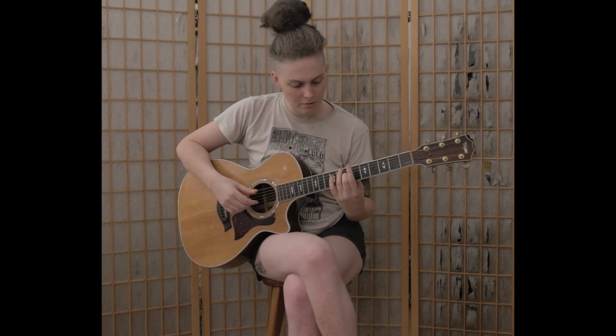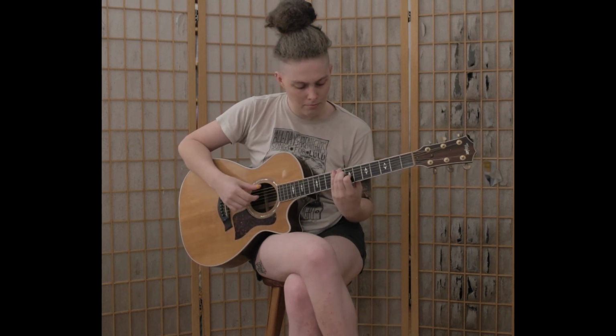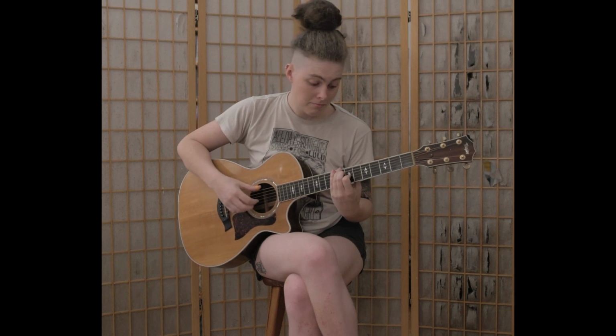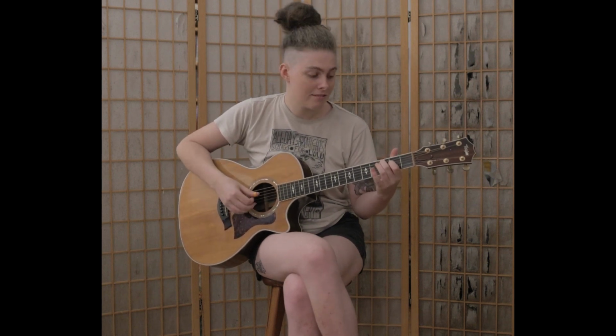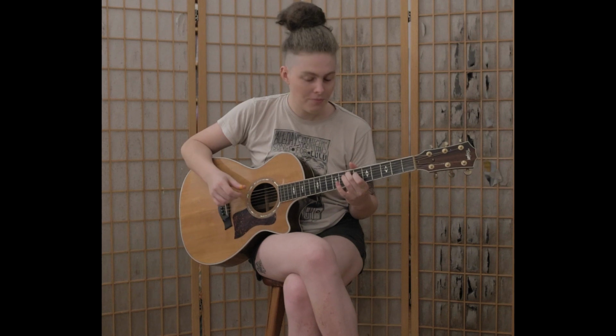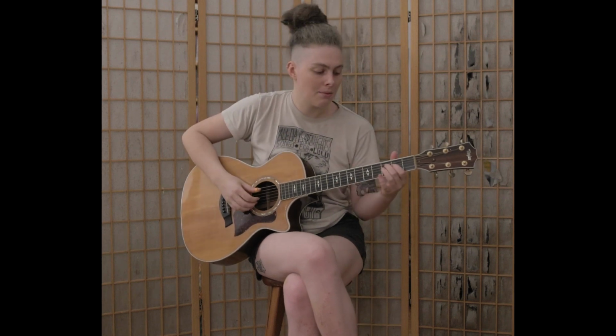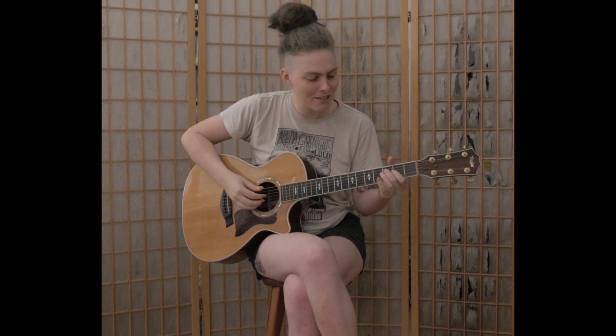Harmonics there, and this is the first time that we introduce that C, and this whole sequence as we slide up the neck is one of my favourite passages in any piece of music.